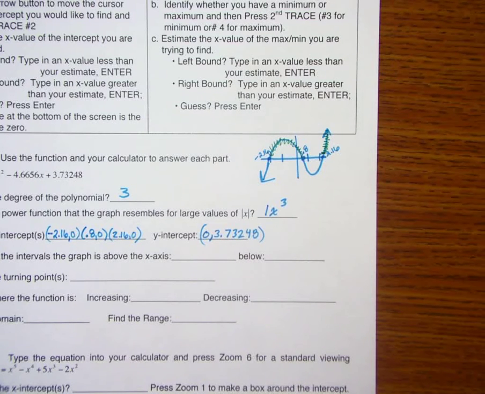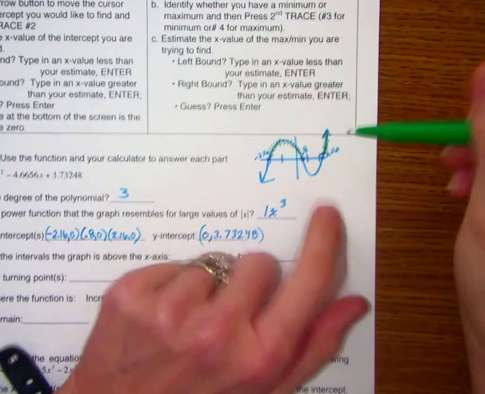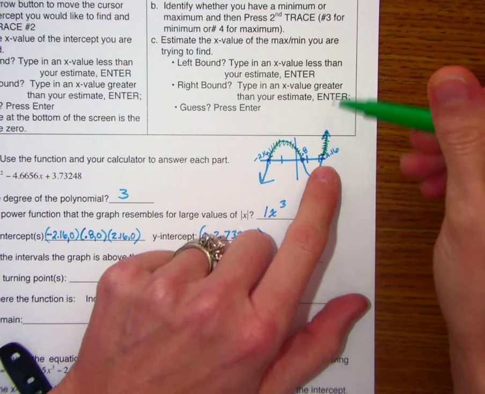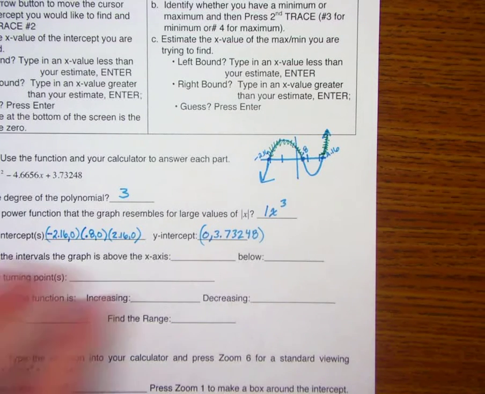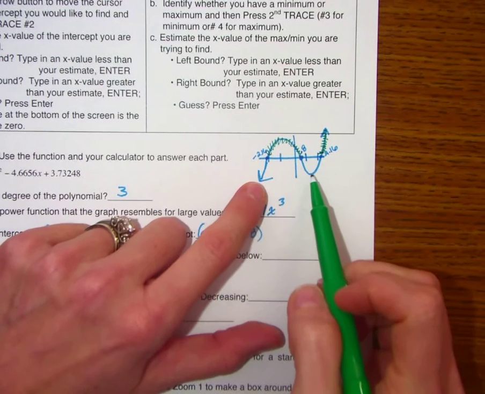Now, when we describe this, are we going to use x or y? We need to use x, because from 0 to infinity we have values of y that are positive, but it doesn't make sense to say 0 to infinity because y isn't positive everywhere. Like here, y isn't positive, so 0 to infinity wouldn't make sense there.